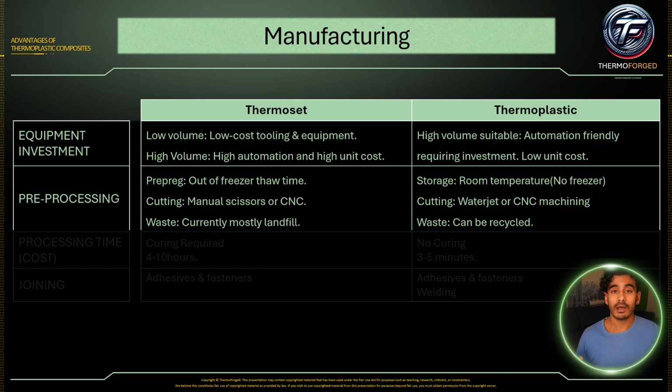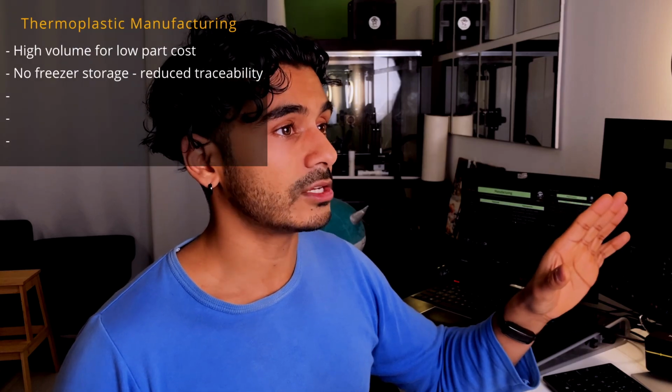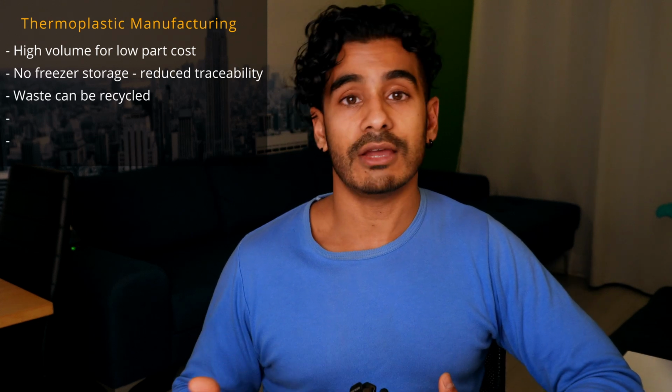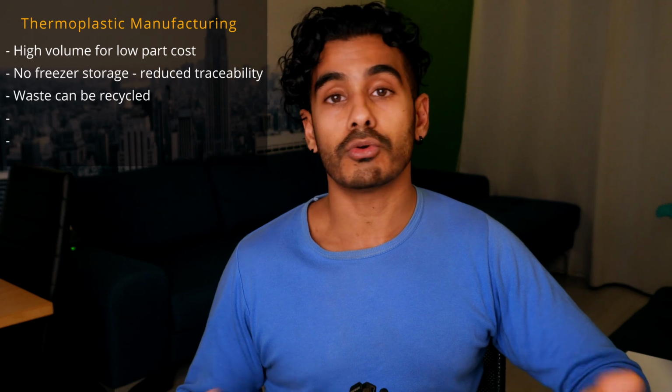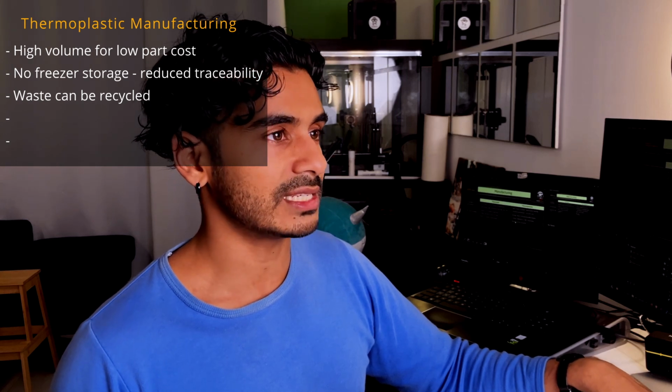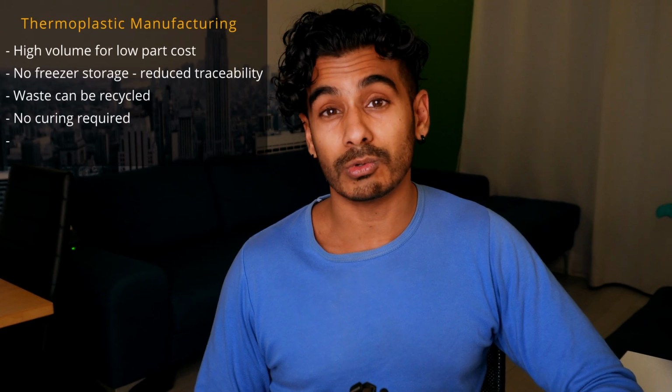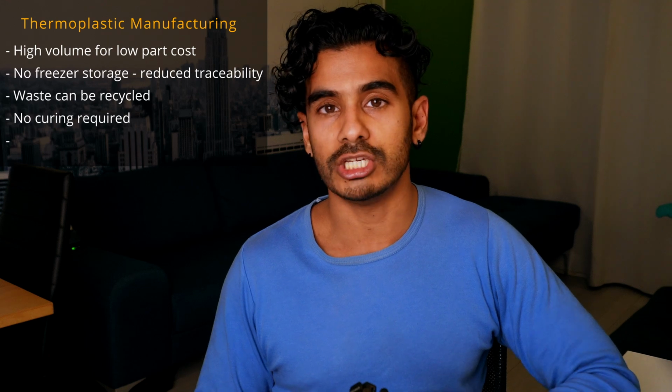And the waste product from a thermoset usually goes to a landfill. For thermoplastic composites, you can actually recycle these materials and they just get reused as fillers for injection molding or compression molding. So there's a sustainability aspect within that pre-processing. Thermosets take a long time, but thermoplastics are so much faster. There are no curing requirements. You can process this material within minutes and then they just solidify back to room temperature. So processing time is very fast. Processing time also means processing cost, so this is a lot cheaper.